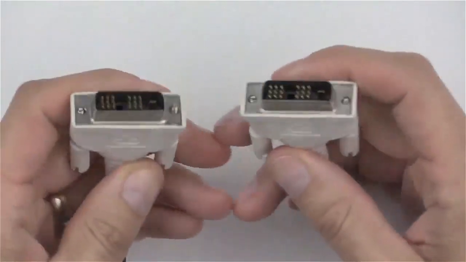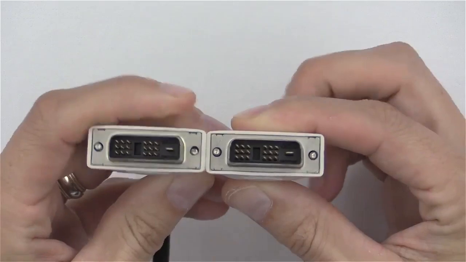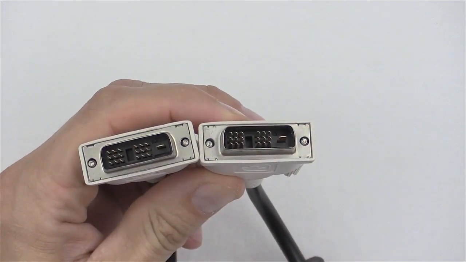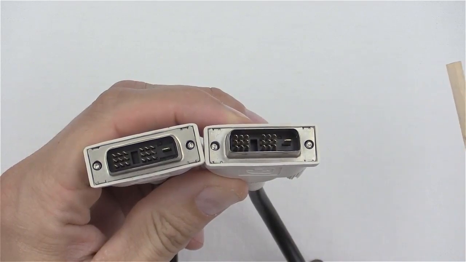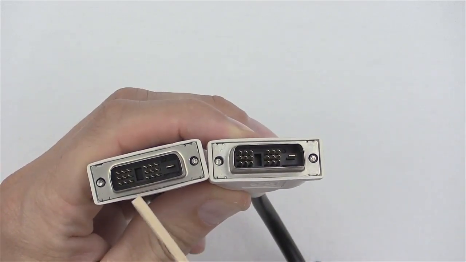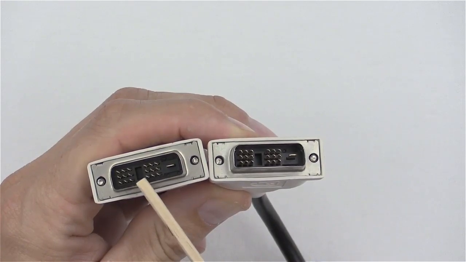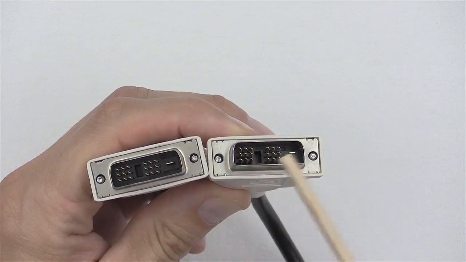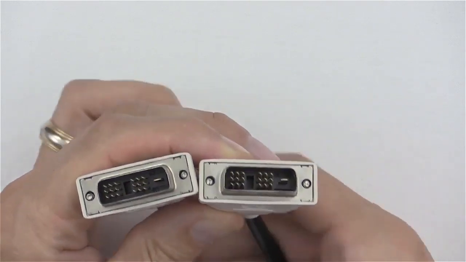So let's take a look at a couple cables here. Here we have DVI, and this is known as DVI single link. And you can tell it's a single link because we have a gap here in the middle of the pins. If you want more powerful connections, if you want to do more with your video, you'll need a dual link DVI.